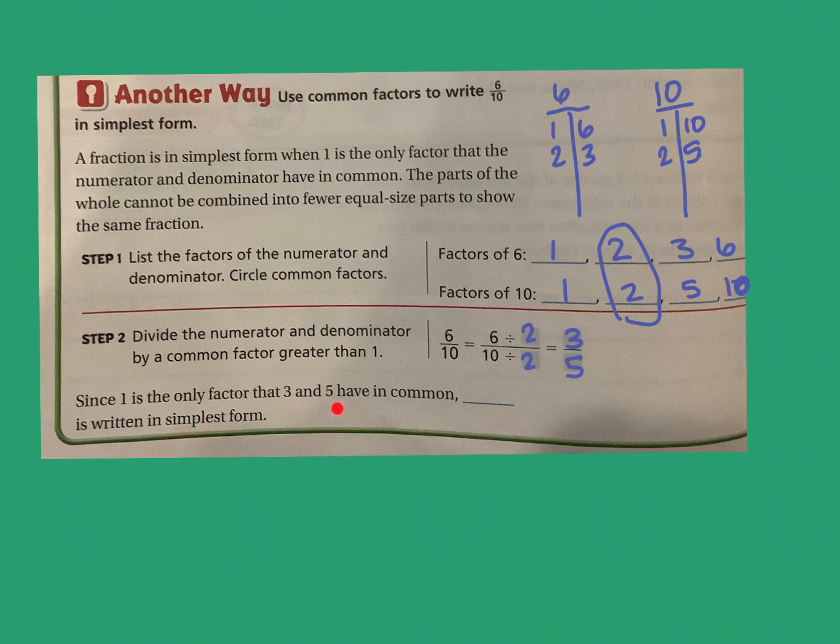Since 1 is the only factor of 3 and 5 that 3 and 5 have in common, because if I did my factors of 3, remember prime numbers, 1 times 3, and that's it, it's prime. And 1 times 5, and that's it also, it's prime. So since nothing else can divide evenly into 3 and 5, 3/5 is written in its simplest form. There's nothing more reduced than 3/5 that is equivalent to 3/5.